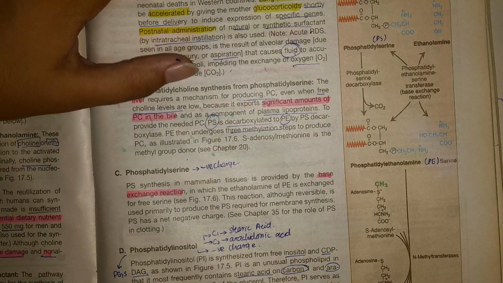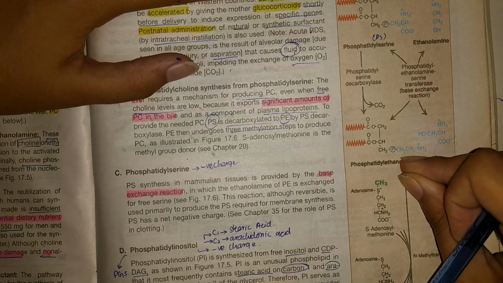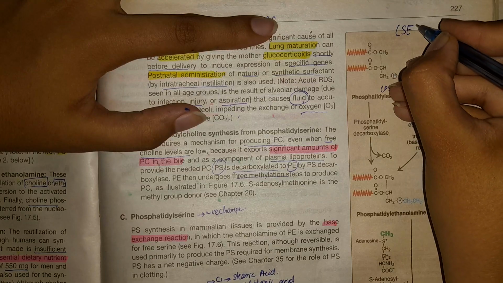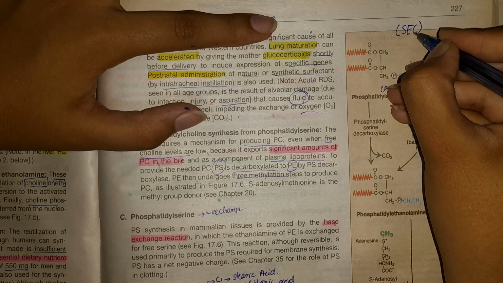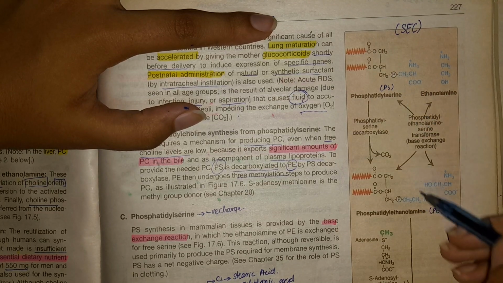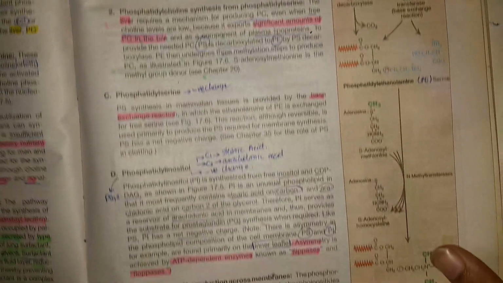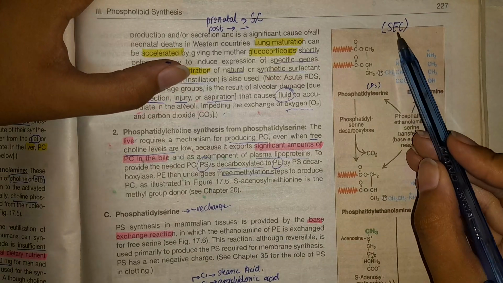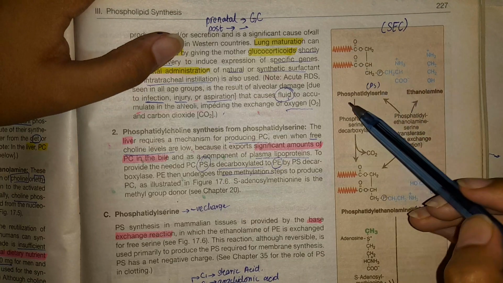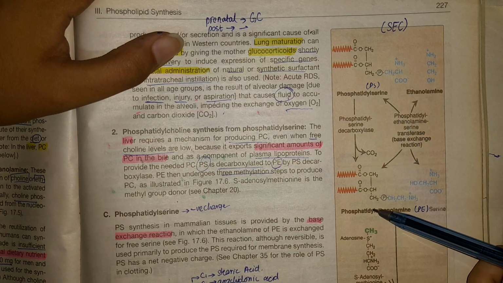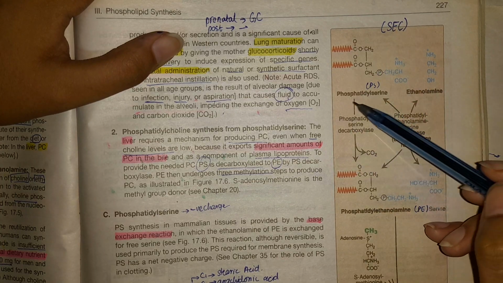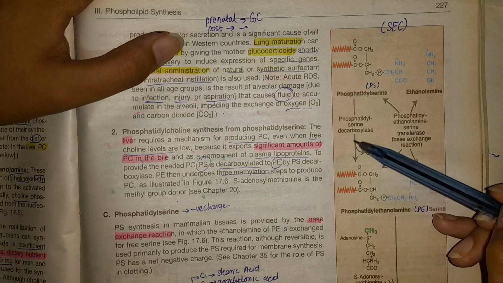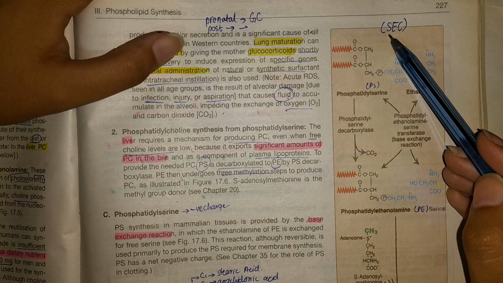Now we come to this mechanism. PS is converted into PE, which is converted into PC. I have made a mnemonic for this, SEC: from serine to ethanolamine to choline, that is, from phosphatidylserine to phosphatidylethanolamine to phosphatidylcholine. How are they formed? First, to convert S to E, we have a decarboxylation reaction. To convert phosphatidylserine into phosphatidylethanolamine, the enzyme is phosphatidylserine decarboxylase, removing carbon dioxide and producing phosphatidylethanolamine.